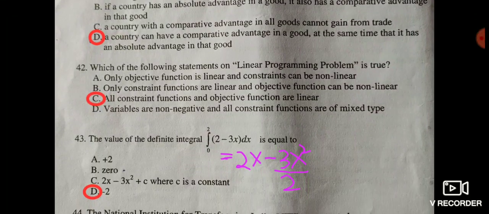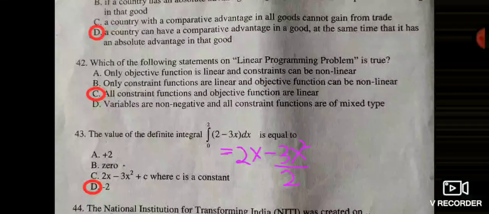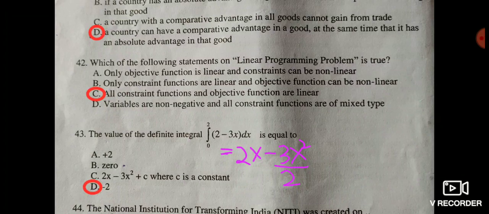Then next, which of the following statements on linear programming problem is true? First one, only objective function is linear and constraints can be non-linear. Only constraint functions are linear, objective function can be non-linear. All constraint functions and objective function are linear. Variables are non-negative and all constraint functions are of mixed type.